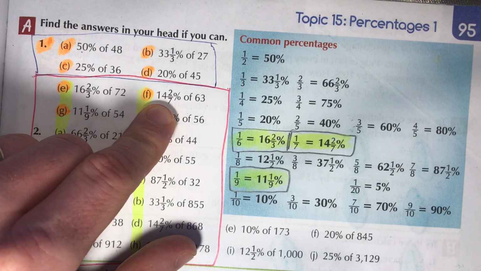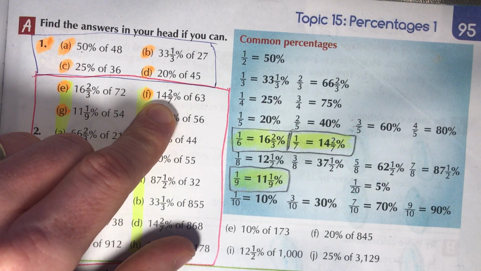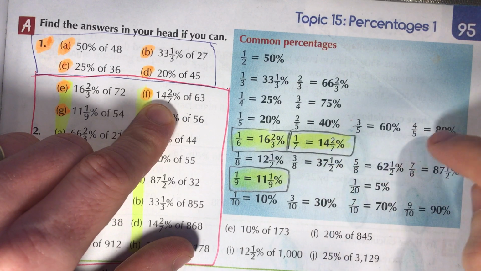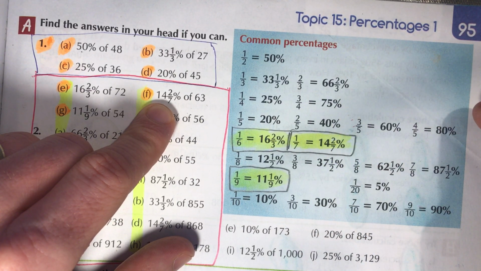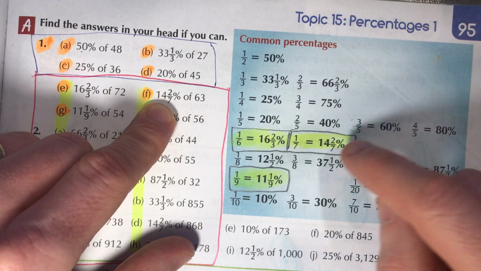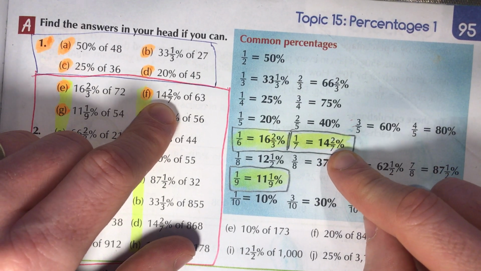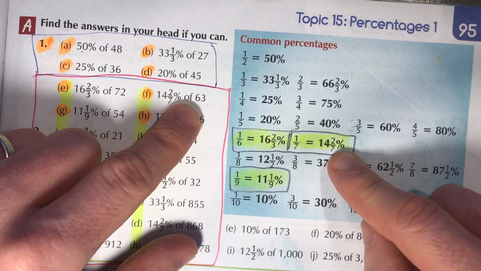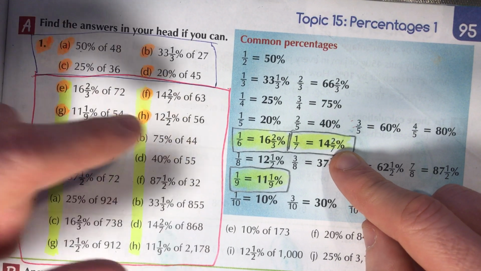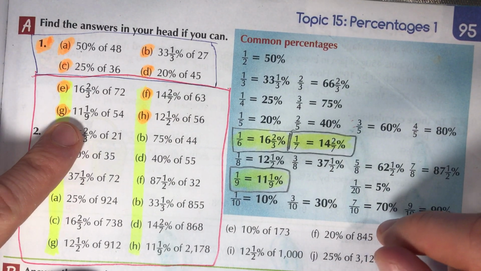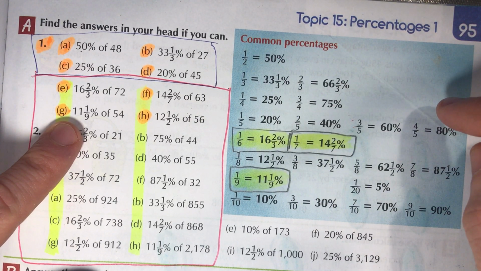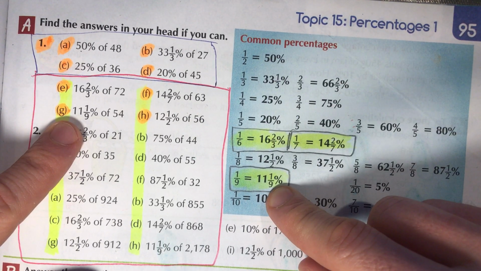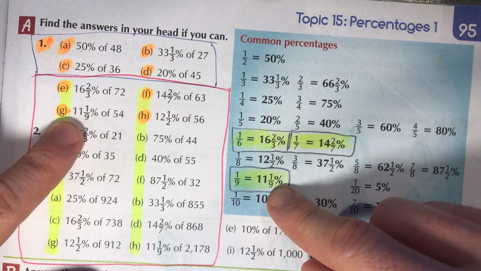Likewise, 14 2/7% here of 63. Go into this blue box. See what 14 2/7% is. It is here. It's 1/7. So we get 1/7 of 63, so it's 63 divided by 7. Easy peasy lemon squeezy. Same thing here, 11 1/9% of 54. Go in here. Where is 11 1/9%? It is here. It's 1/9 of 54, 54 divided by 9.